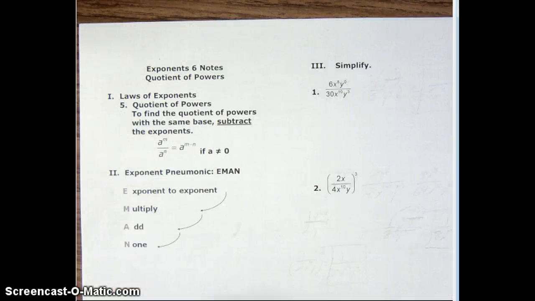Okay, in Exponents 6 notes, we're going to put a little bit of all the rules, or all the laws, that we have already seen into place. We've already talked about the product of powers rule. It says if you're multiplying powers, then you add the exponents. We've also talked about the division rule, which is the exact opposite of that. If you're dividing powers, you subtract the exponents.